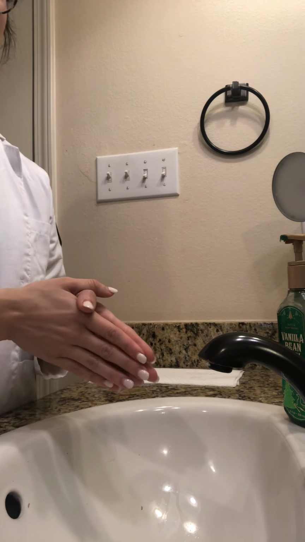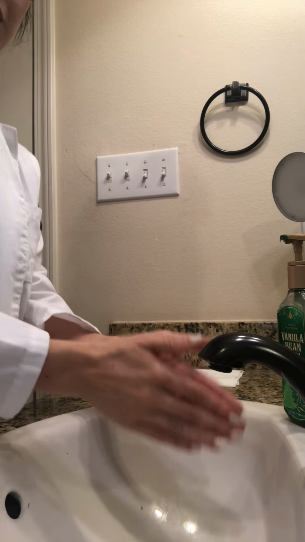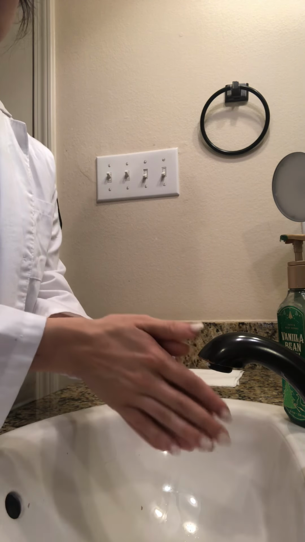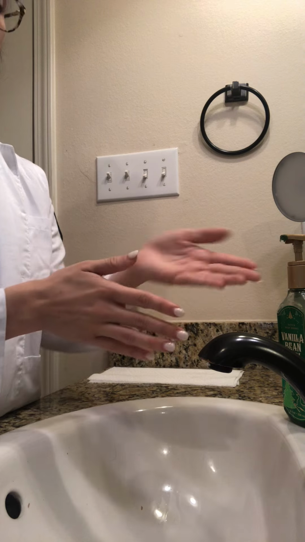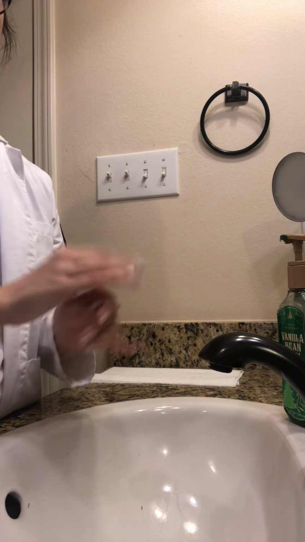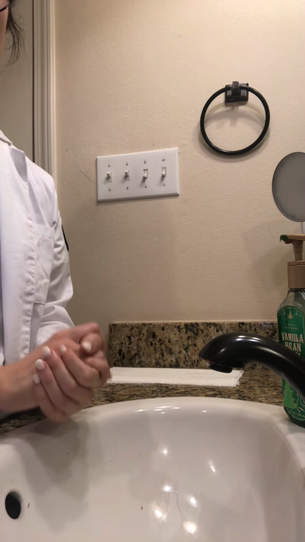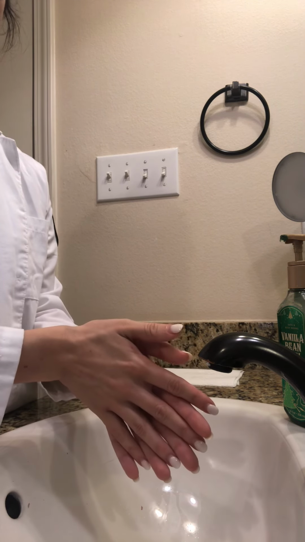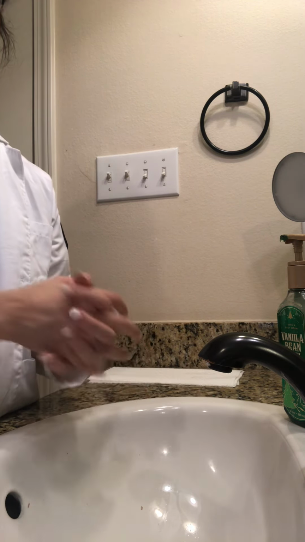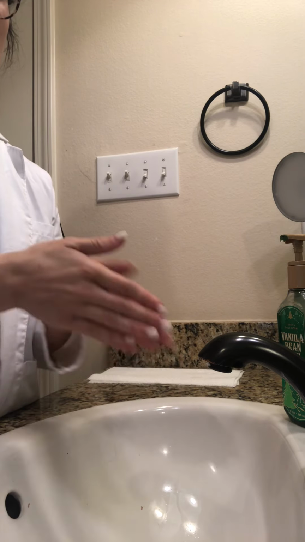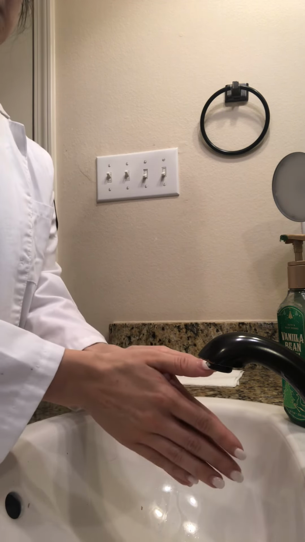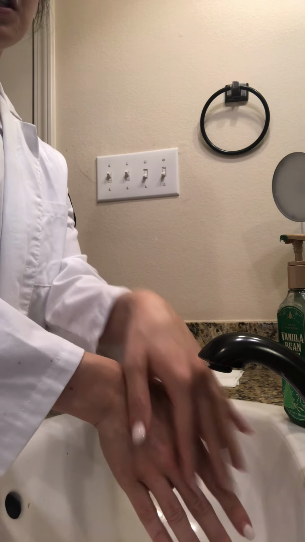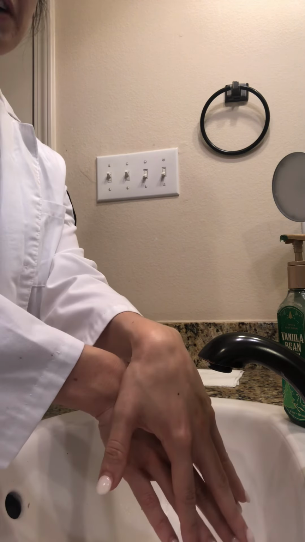Once you start washing your hands, you want to keep your elbows straight when you're lathering. You're going to use about 5 milliliters or 1 teaspoon of soap each time you wash your hands. Once you get the soap on, you're going to vigorously rub your hands together for about 15 seconds. Then once you're done, you're going to rinse your hands, also keeping elbows straight, in the down position, so the water runs from your wrist to your fingers.